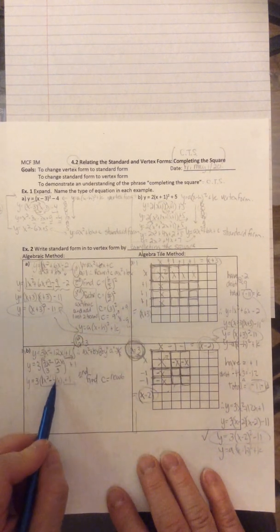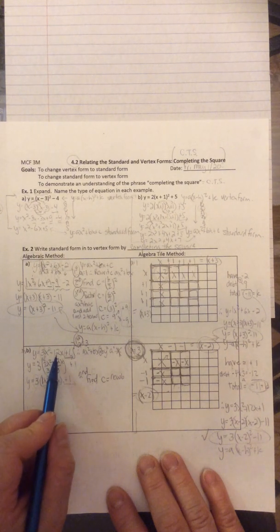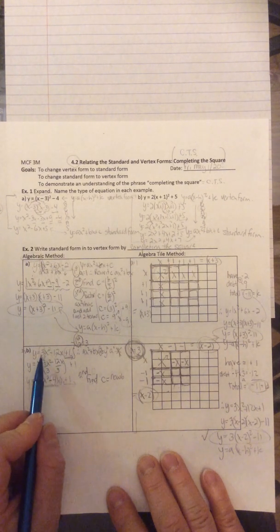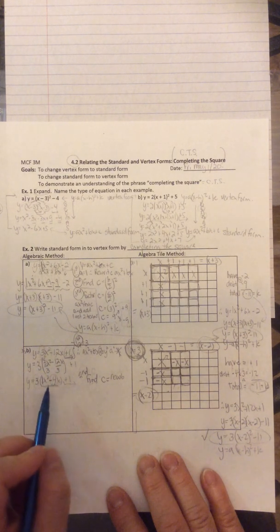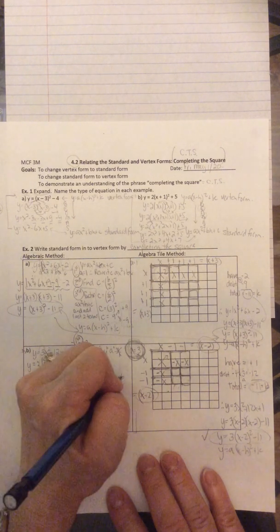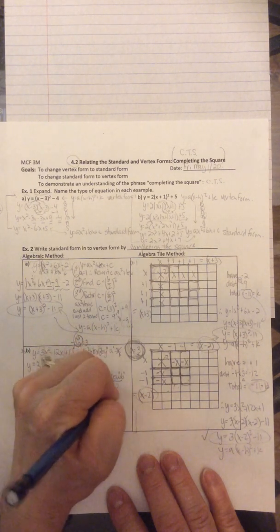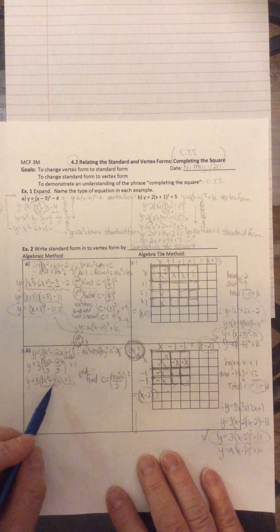What do I mean? This is a b, but this was also a b. I can't use this because I've factored out the a value of 3. It's a new and improved b. I have to use the new b from this line, okay? So the new b divided by 2 squared. Whenever I'm dividing out an a value, because it's not 1, I have to use the new b.